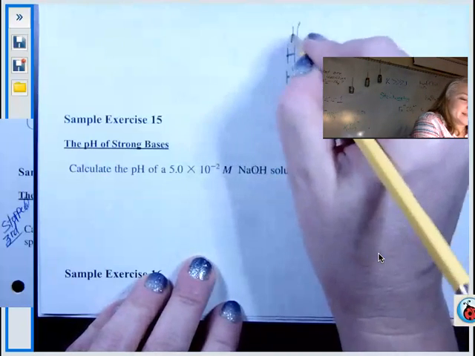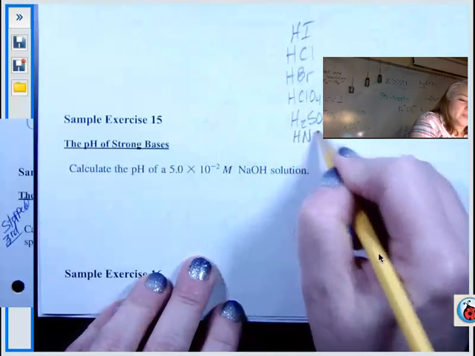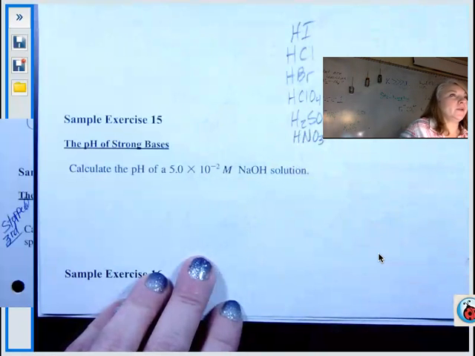HI, the friendly acid. I like to call that one the friendly acid. Yeah, it says hi. All right, and there's one more. It is HNO3. Okay, those are our strong acids. And if you don't know those by Friday, it's going to bite you in the rear.